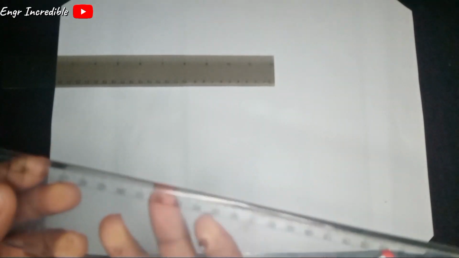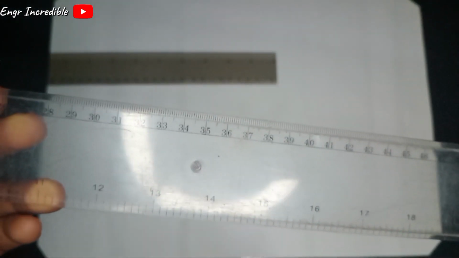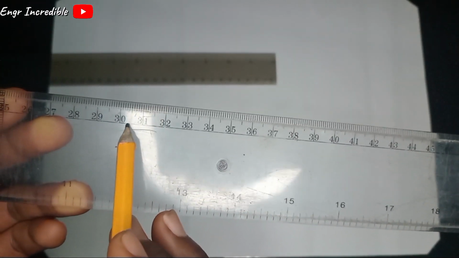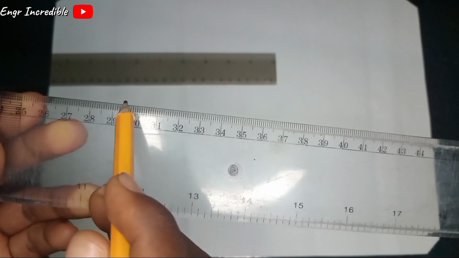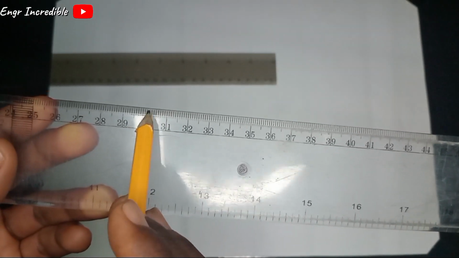So now, this ruler right here, you see this line that is in this place. The distance from this line here to the outside part of the ruler is 1 centimeter, that is 10 millimeter. So automatically we can use it in the drawing here.